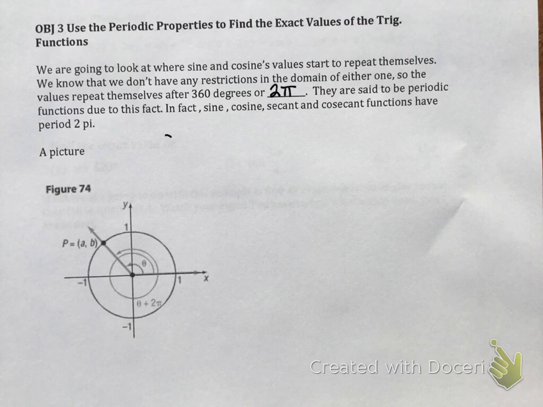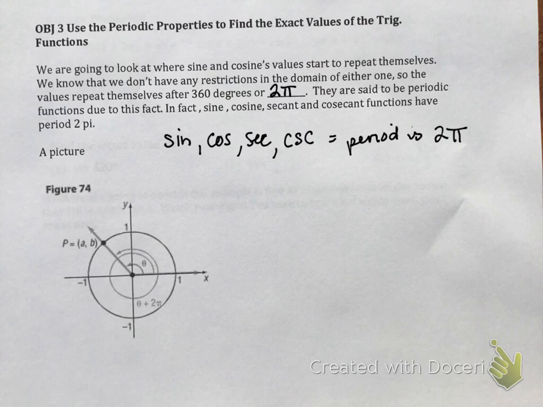Okay, so sine, cosine, secant, and cosecant, all the reciprocal functions of the values, the period is 2 pi. That means that all the values start repeating themselves after 2 pi. By the way, period is going to be written as a capital letter T. So just keep that in mind. We'll need that a bit later.